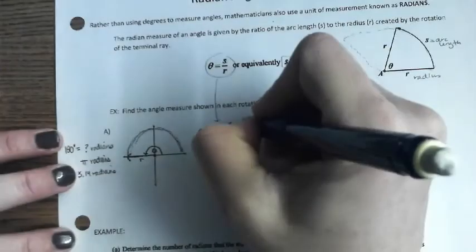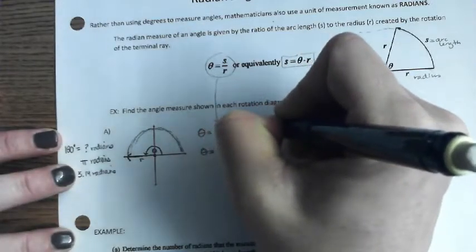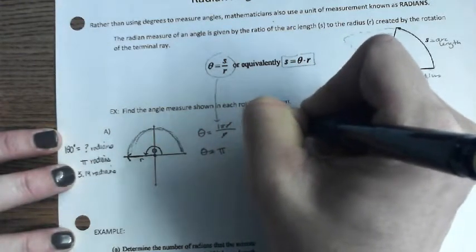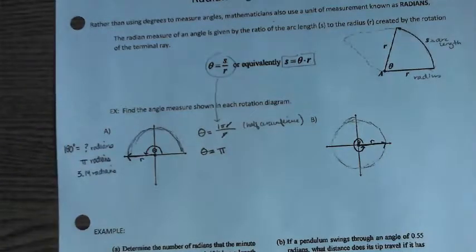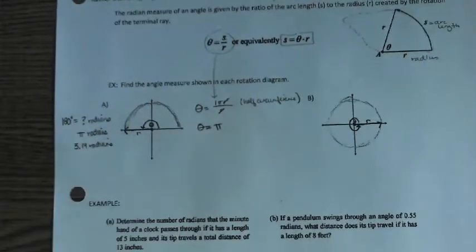So just for you to remember, that was a half circumference up top, 1 pi r over r, and it told us that that angle measure was pi radians. So knowing that it's 180 degrees, those are equivalent. Just like 0 degrees Celsius is equivalent to 32 degrees Fahrenheit, right? Totally different numbers, but they're the same thing because they're in different units.